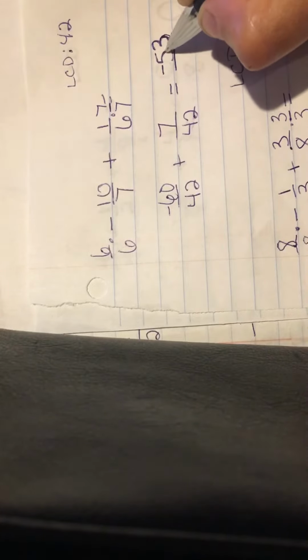We don't want you to miss out on the skill of adding, subtracting fractions, but go back and practice that if you have trouble with it. 42 is going to stay the same. So my answer is negative. Let's bring that negative out in front.